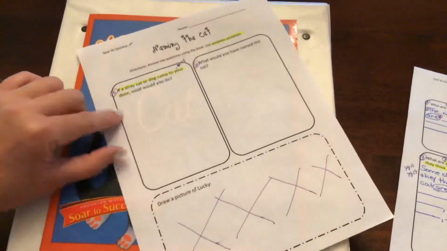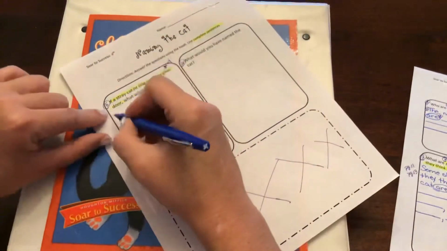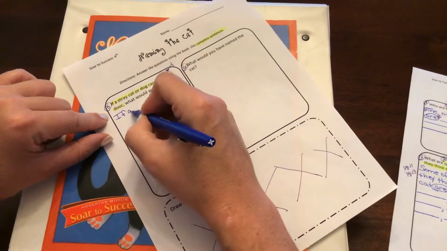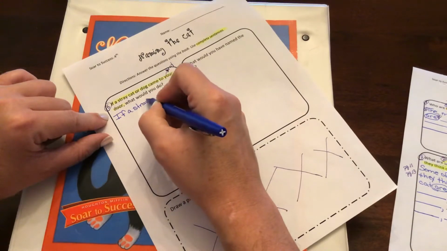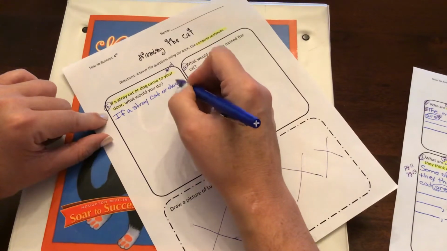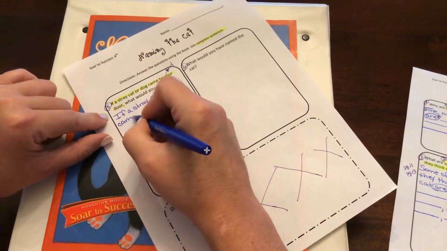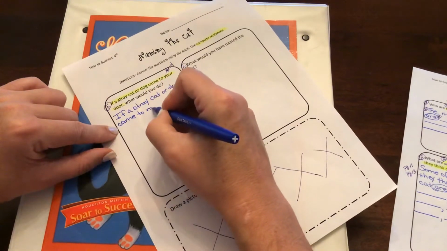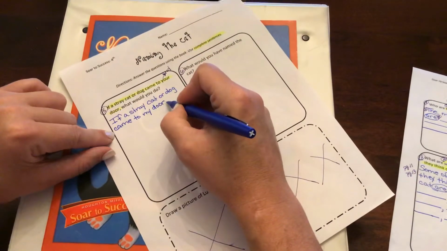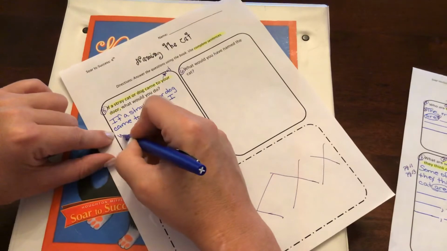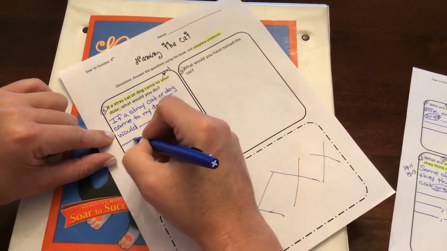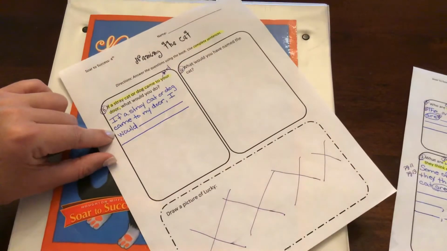So you're going to start your answer by restating part of that question. If a stray cat or dog came to my door, I would. So you're going to restate that whole part of your question to begin your answer.